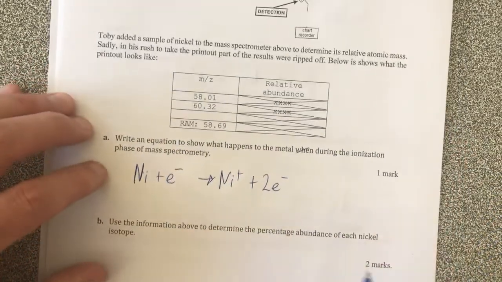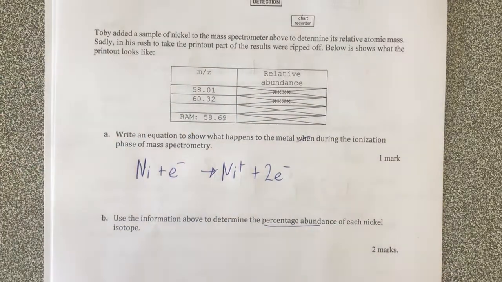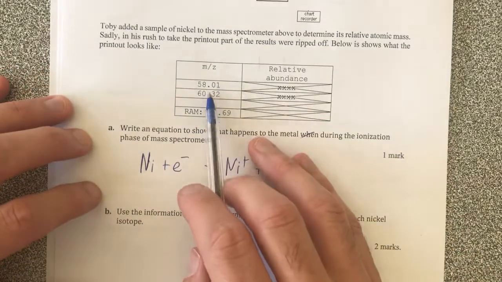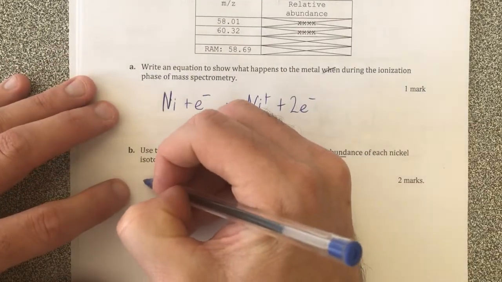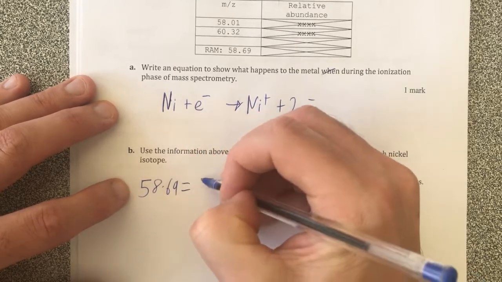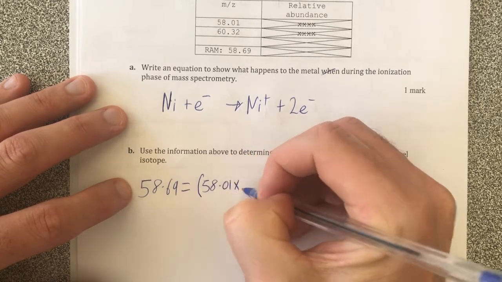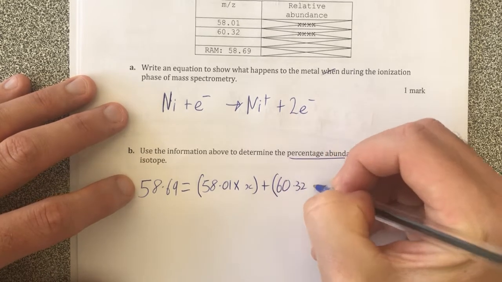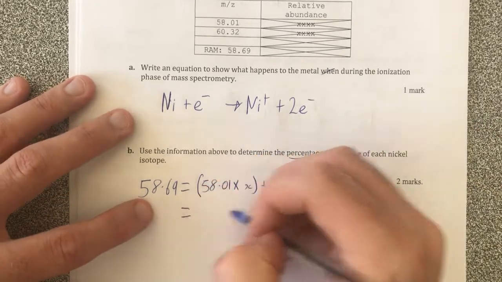That's the idea. Use the information above to determine the percentage abundance of each nickel isotope. This is where I'm going to need to find my calculator in a second. But here's the process. We know the isotopic masses, we know the relative atomic mass, we don't know the abundance. This is where we're going to write out our formula, which is the relative atomic mass equals, bracket, the isotopic mass of one of them times x plus the isotopic mass of the other one times 1 minus x. And we're going to solve for x.